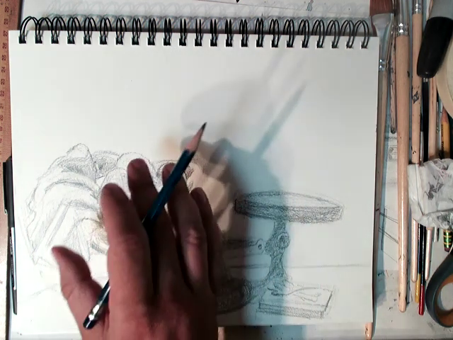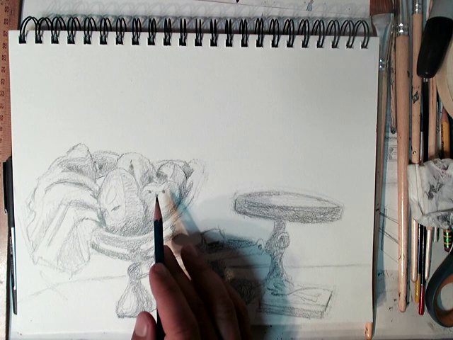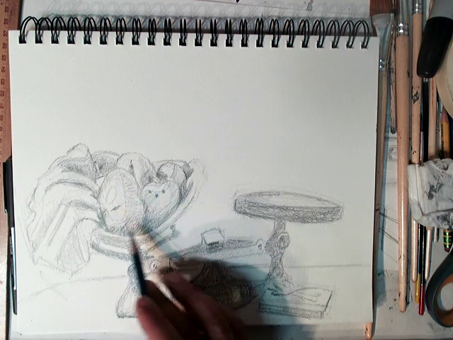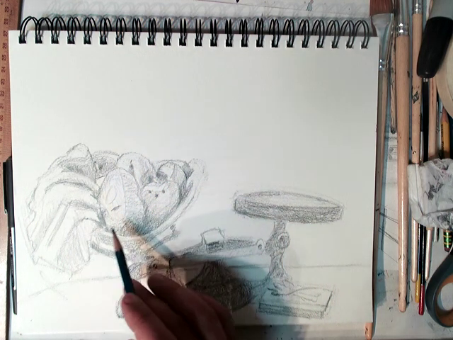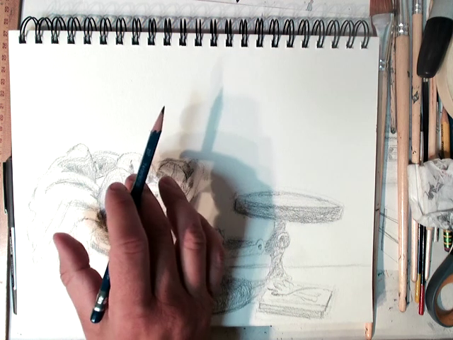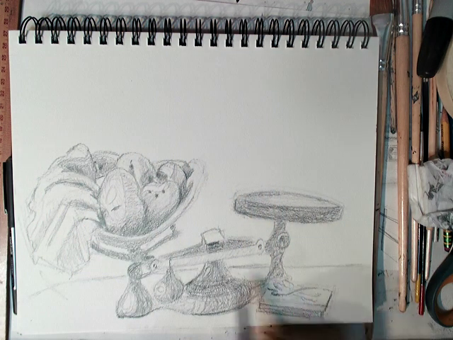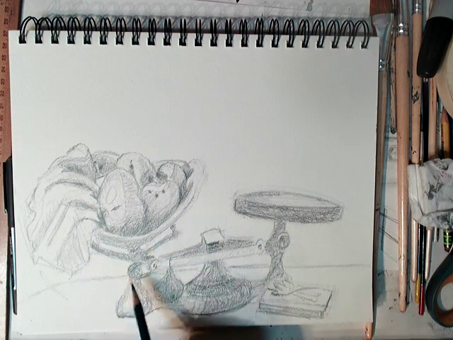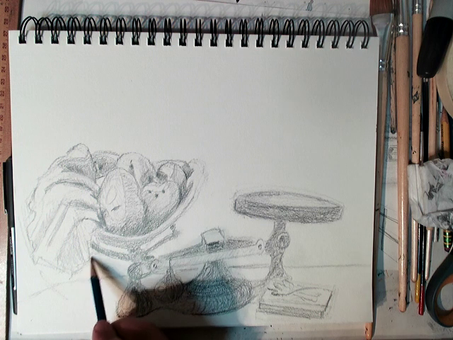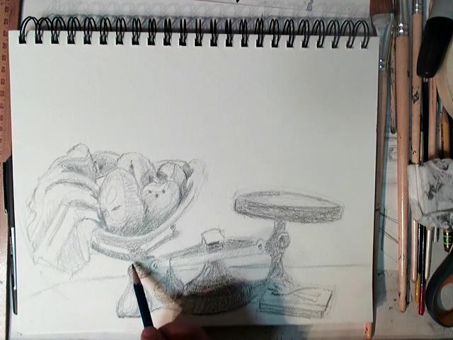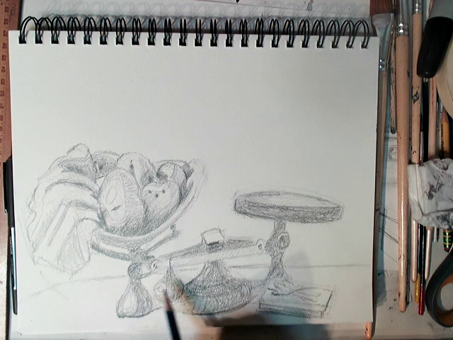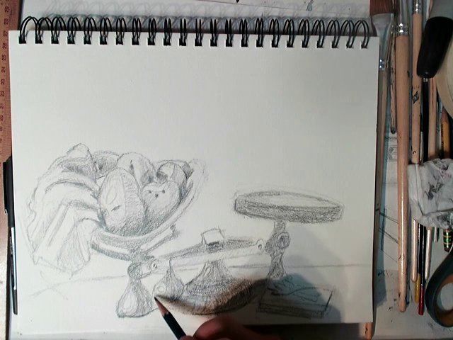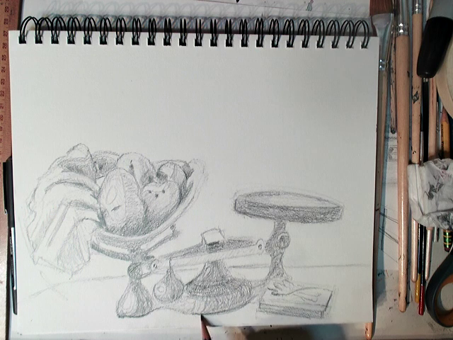I also might think about how to move my viewer from one focal point to another. If I'm going to put detail here, but then I want to get them over here, I maybe have a couple of edges that I emphasize, or just some spots of detail that lead to each other and get them from one focal point to another.